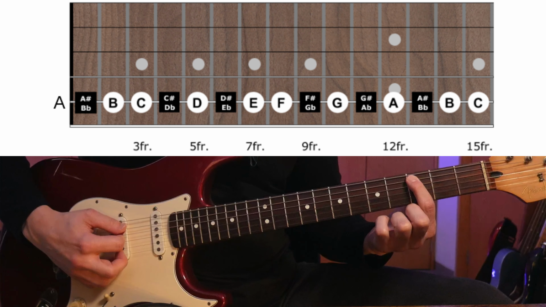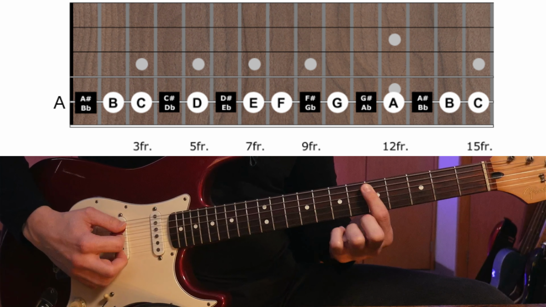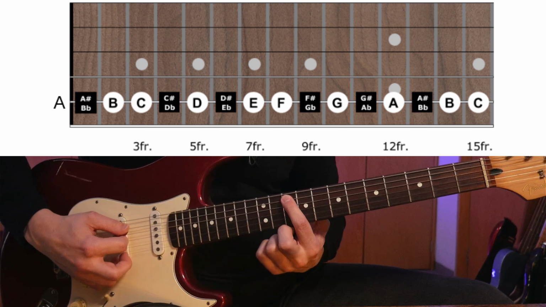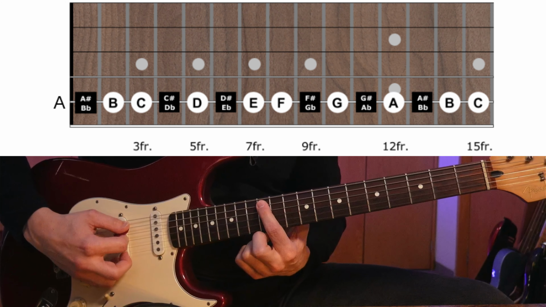C is on fret 3. D is on fret 5. E is on fret 7. F is on the 8th fret. G is on the 10th fret. And then A again on the 12th fret.